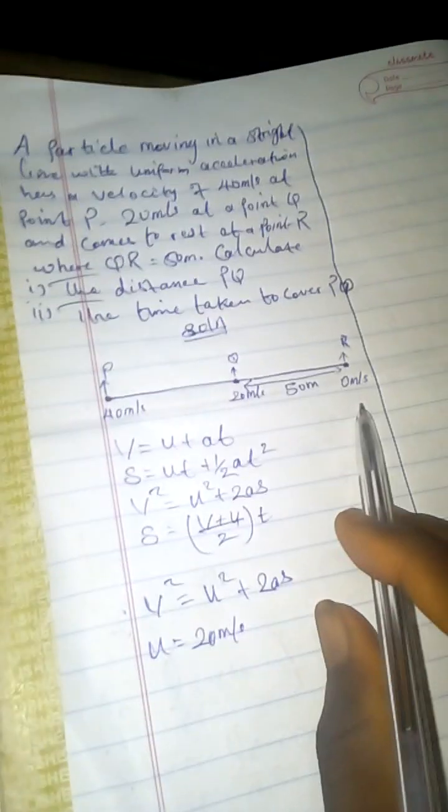So U here is equal to what? We are going to take this one as our U, that is the initial velocity, taken from Q to R. So U is equal to 20 meters per second. As well as we are going to take our V as 0, because it was the time that the particle finally comes to rest.